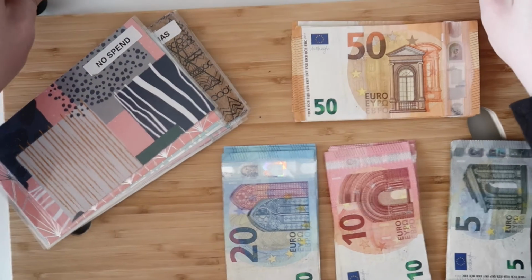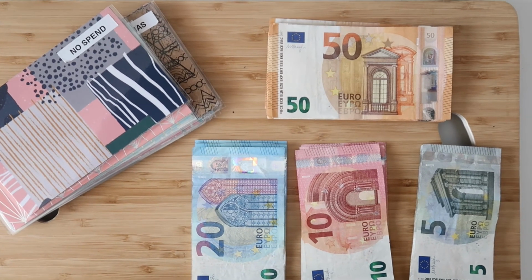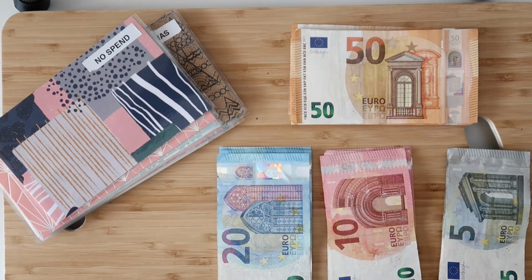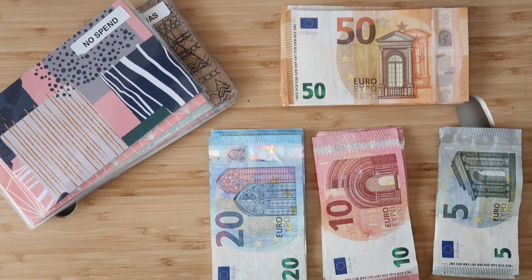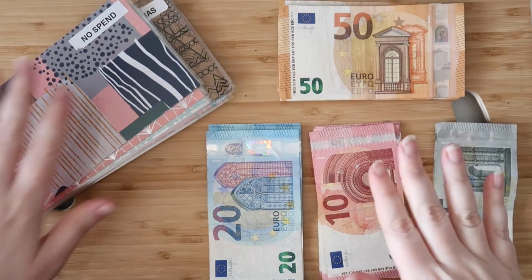So here we go. Here it is. So I'm just gonna try moving this just a bit. It's gone very crooked these days. I have no idea what's happening there. Anyways, so here we are. We have all of the cash set up. That's better. We have all of the cash set up and we're gonna do the stuffing of the envelope.